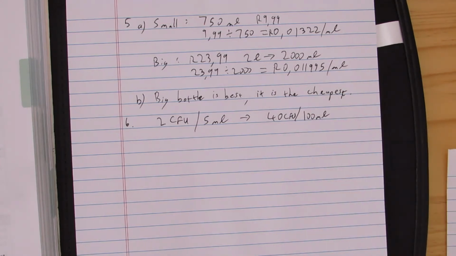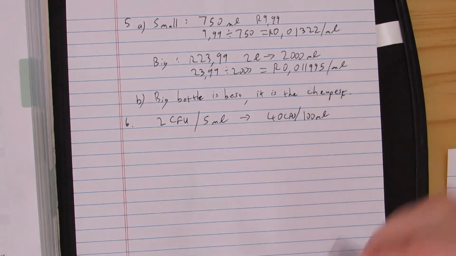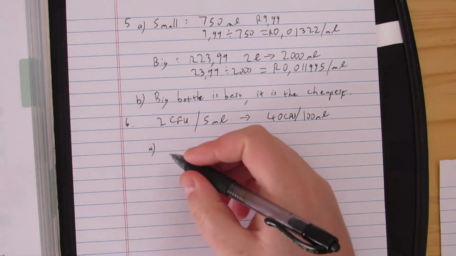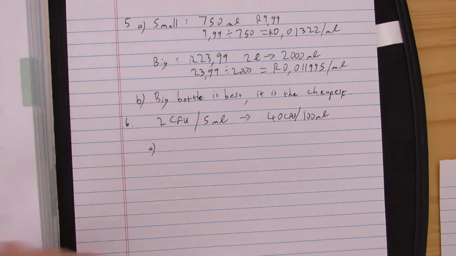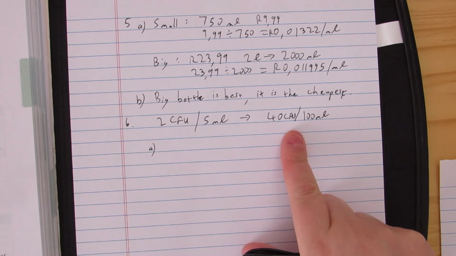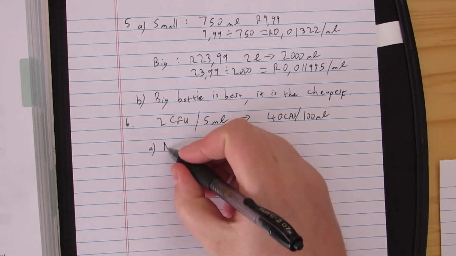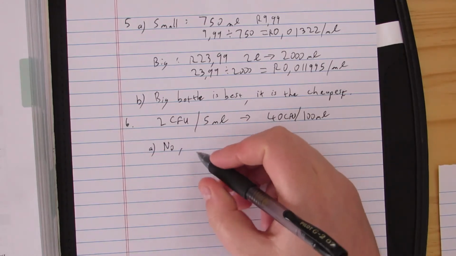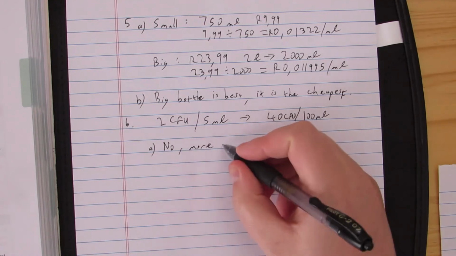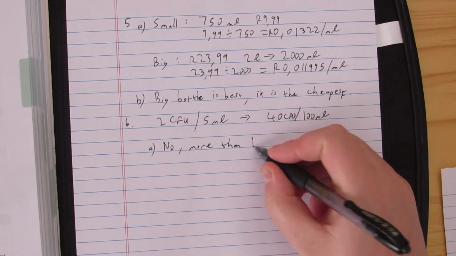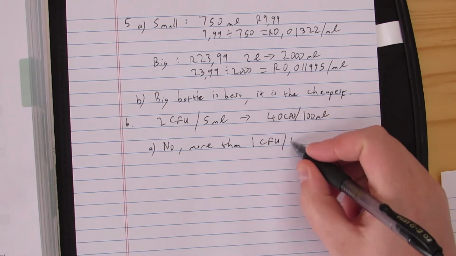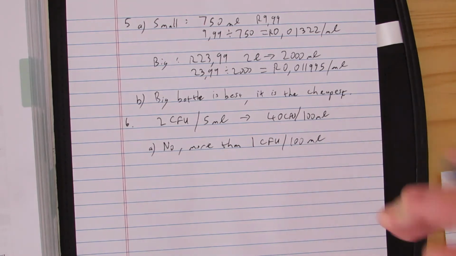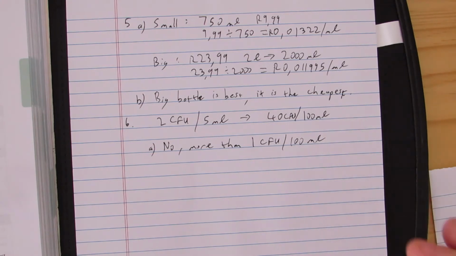Okay, so now I've got 40 CFU per 100 mils. So then I can answer this quite clearly. Is 40 CFU less than 1? No, it's definitely not. So no, the CFU are too high for this one, it's more than 1 CFU per 100 milliliters. Always make reference back to the thing that they've given you, okay? If they've given you some sort of measurement, you need to use it, please.